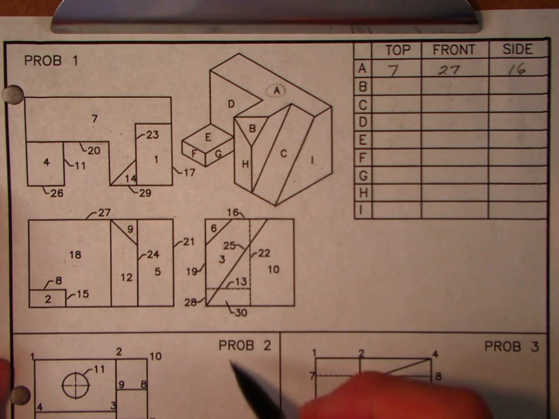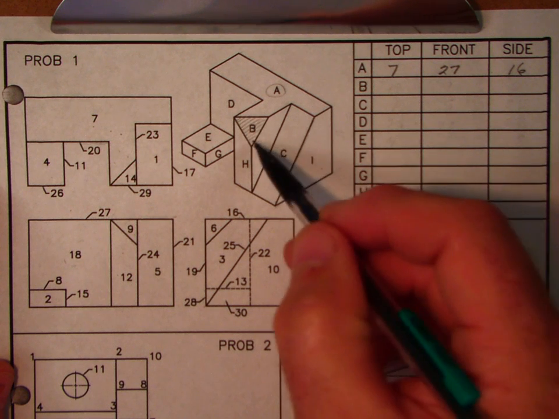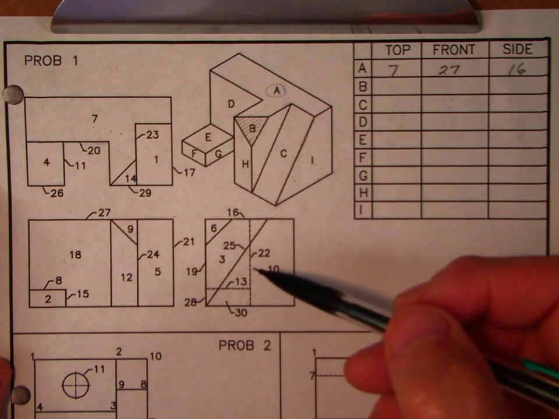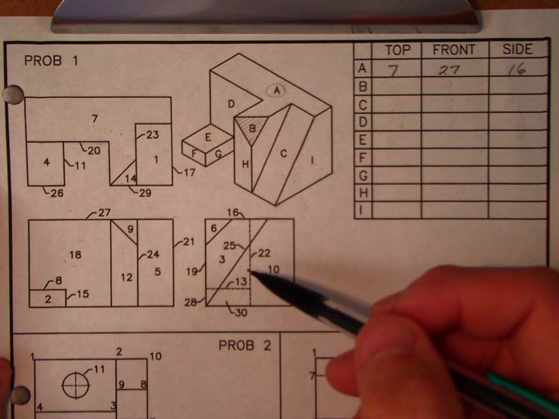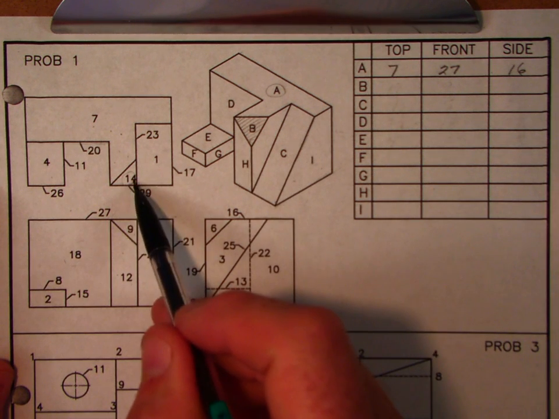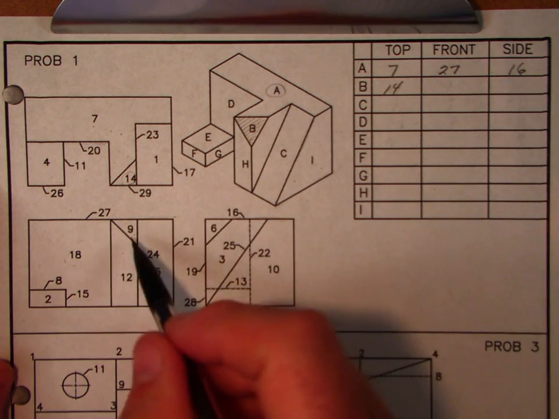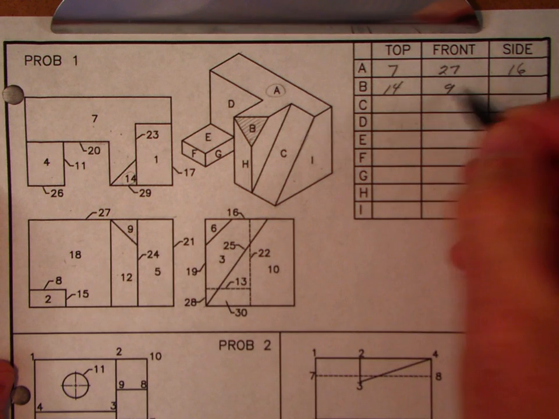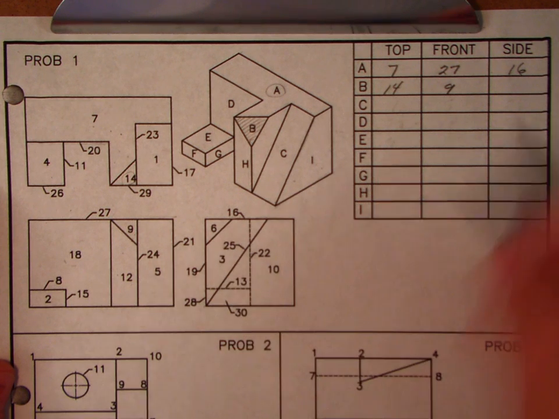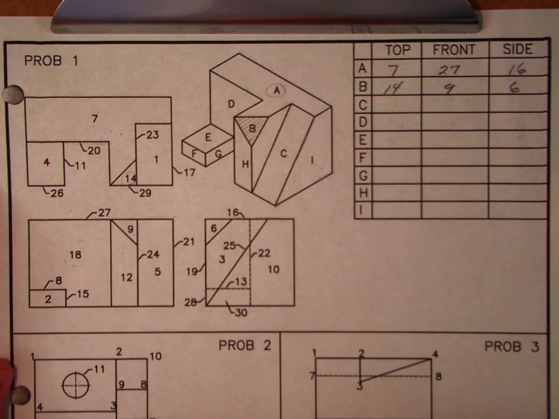If we look at surface B, we see that it's right here in the isometric, and B is an oblique surface. It crosses planes, and so it's going to be represented as a surface in all 3 views. And so if we look at B in the top view, we see that it's number 14, this triangle here. If we look at B in the front view, it's number 9. And if we look at B in the right side view, we see that it's number 6. All represented as surfaces in all 3 views.